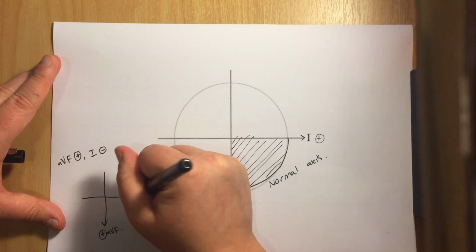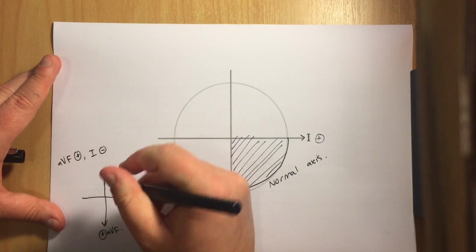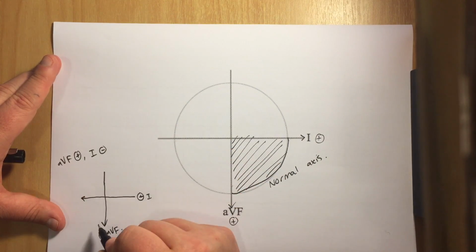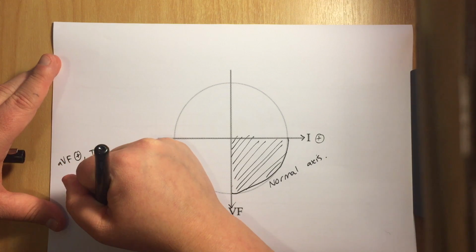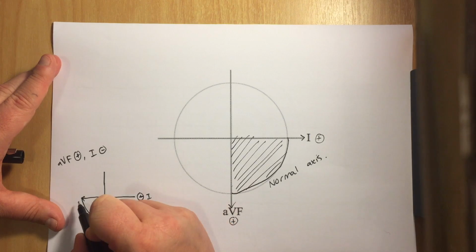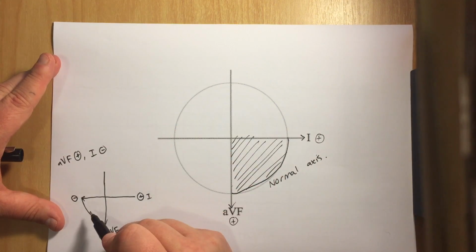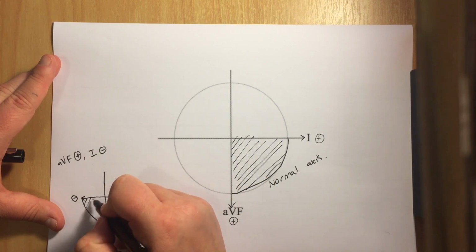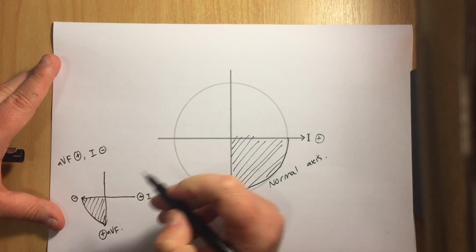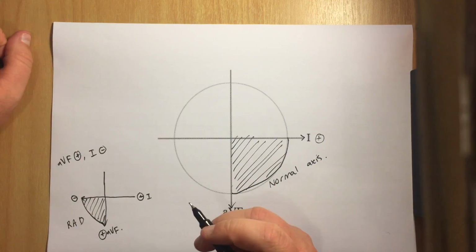All right, so we know that our positive for lead 1 is over there, so if it's negative, we're going to be pointing that way. So if AVF is positive, but lead 1 is negative, then we're going to be in this quadrant here. And so this is right axis deviation.